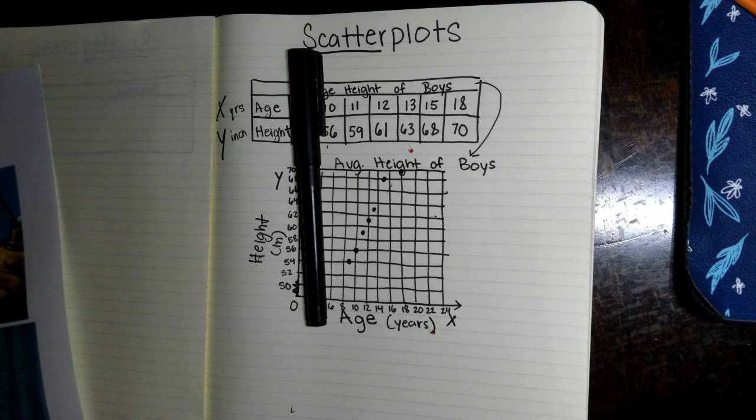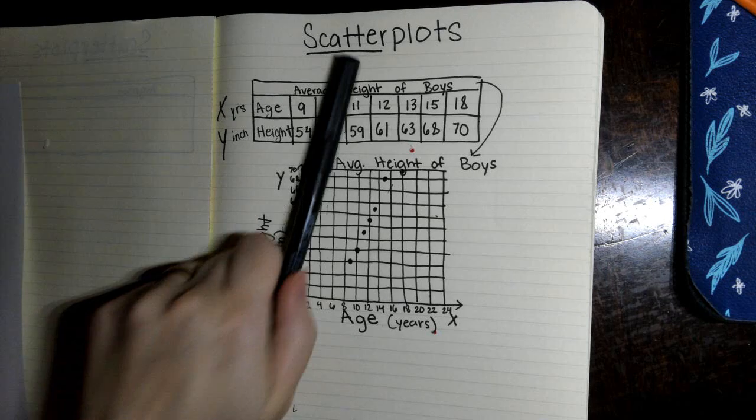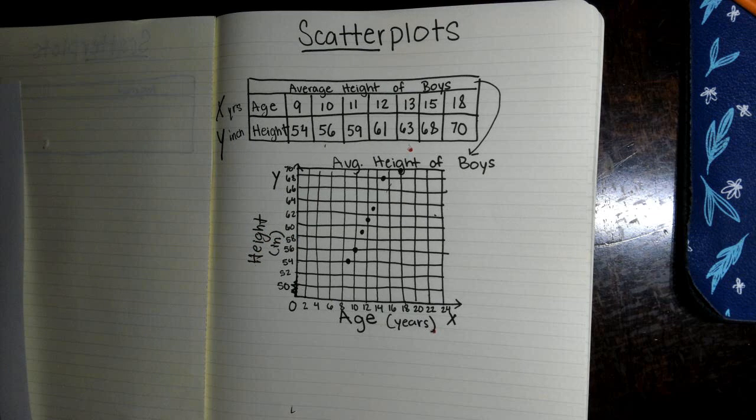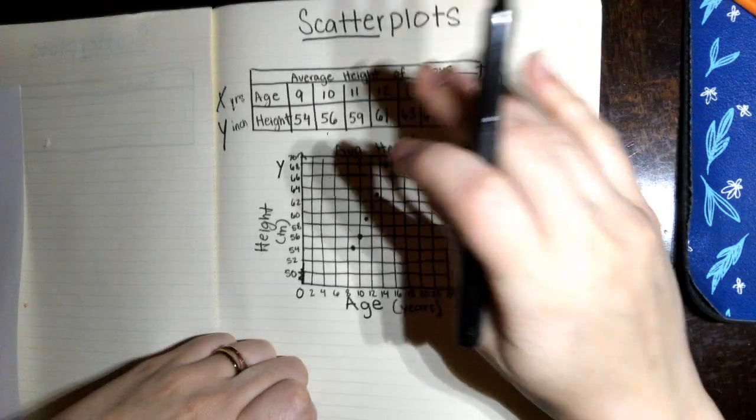So picking back up from where we were yesterday. Yesterday we did the scatter plots. So you should still have this. You shouldn't have thrown it out, crumpled it up, or anything after you finished it, because we are actually going to add something to it real quick.